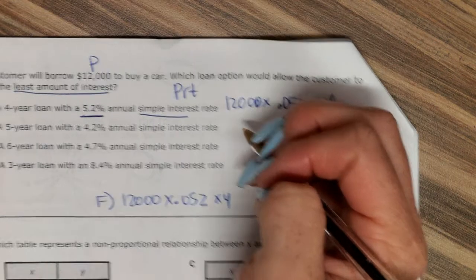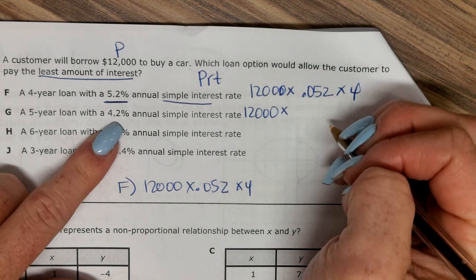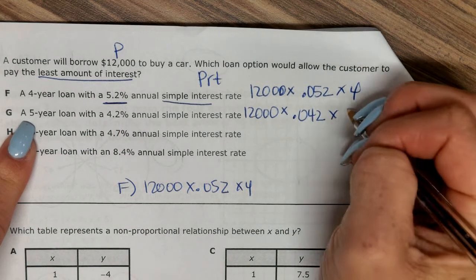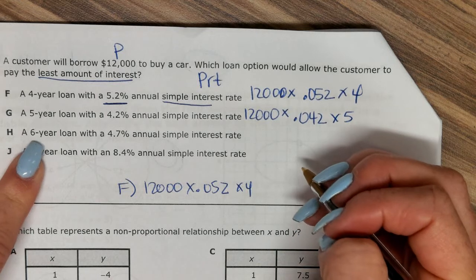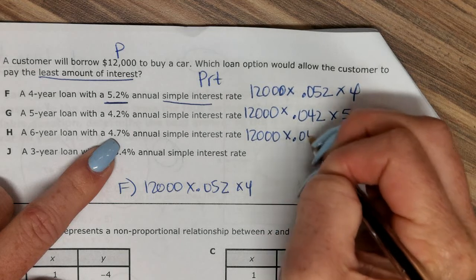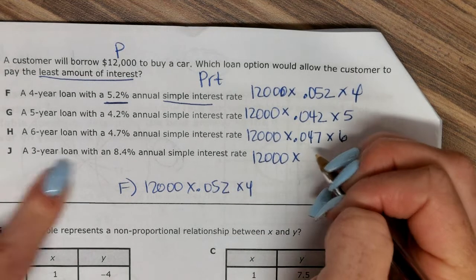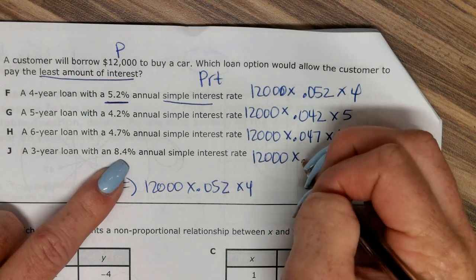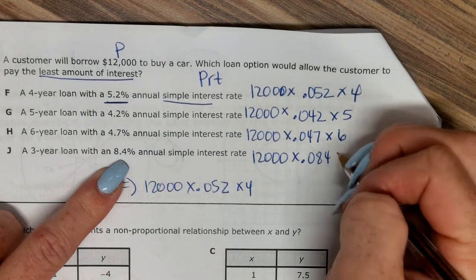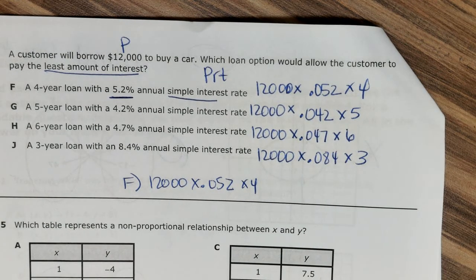All right, what am I writing for G? 12,000 times 0.042 times, what's my time on that one? Good. What am I writing for H? 0.047 times 6. And the last one, 12,000 times 0.084 times 3. All you had to do was type those in your calculator and see which one was the cheapest.